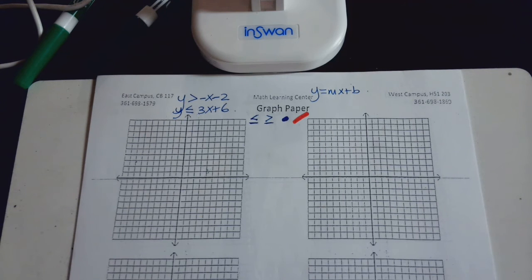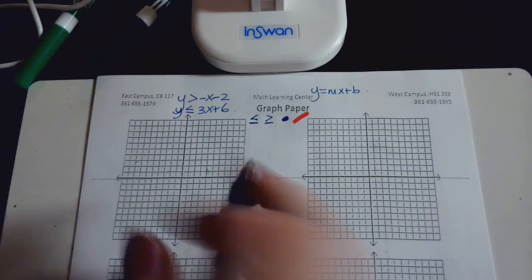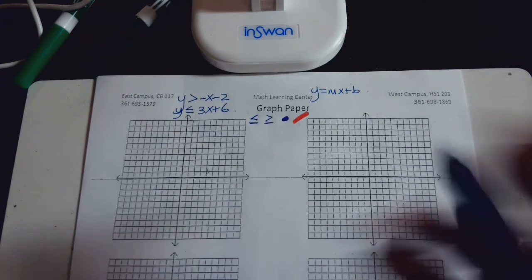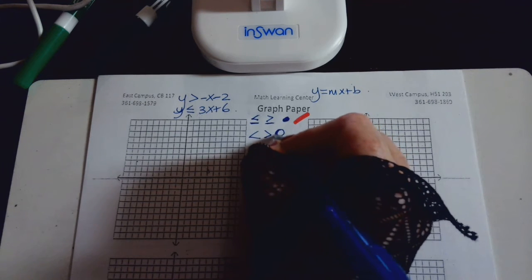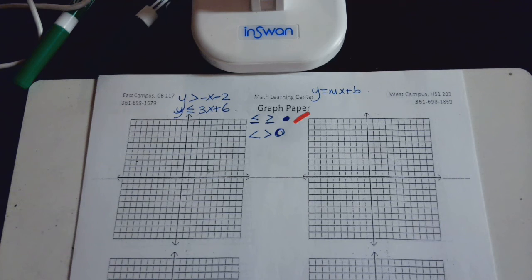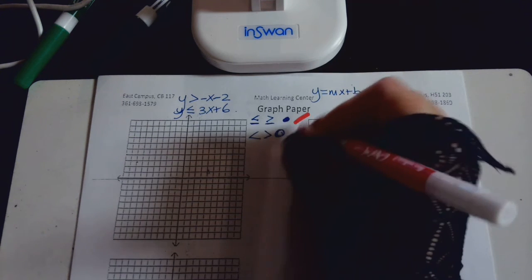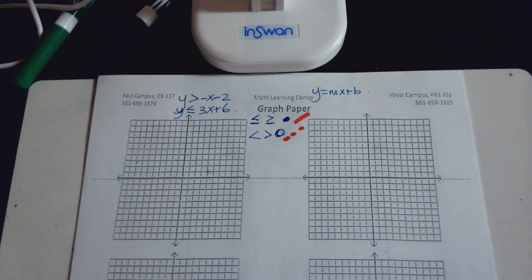In math, you have to find shortcuts because you're not writing words. You have to be able to look at things as a mathematician and understand what it's saying immediately when you look at it. So for something that's not included, whether it's less than or greater than, remember, we had the open circle in chapter 6. But how do we show that on the line? It can't be solid, so we show it by dotted or dashes, I think dashes is what they call it.